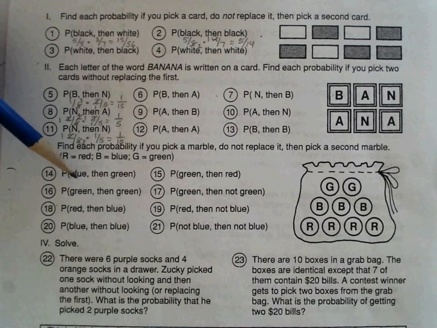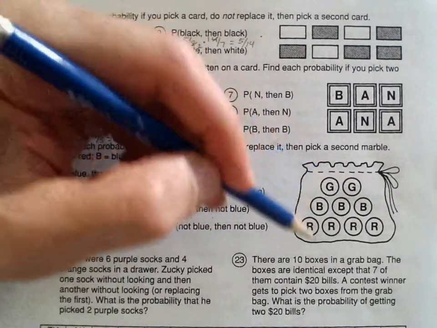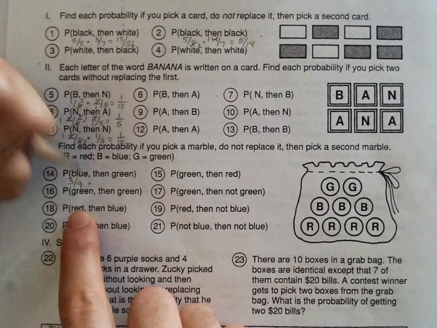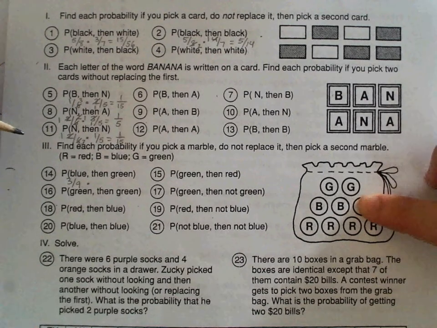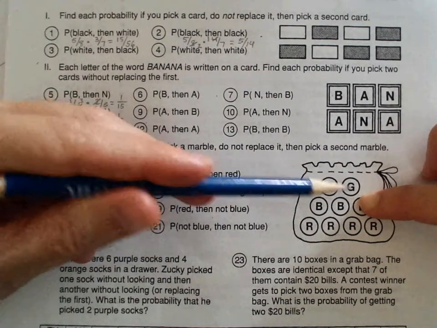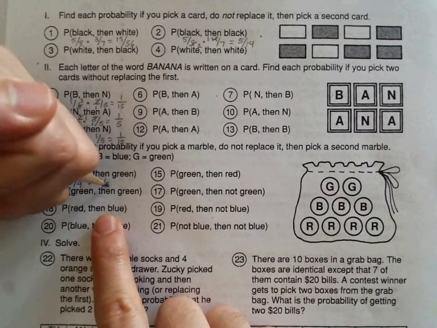So look at this first one. Probability you pick a blue. So you've got 3 blue marbles out of a total of 9. So I'll put down my 3/9. And times, now you're assuming you took a blue marble out, so cover up one of those blues. So now it's saying probability you pick green now. So you have 2 greens out of a total of 8 that's left. So put in your 2/8.